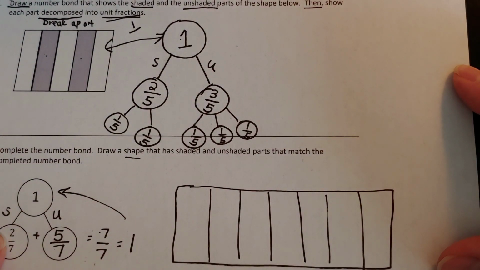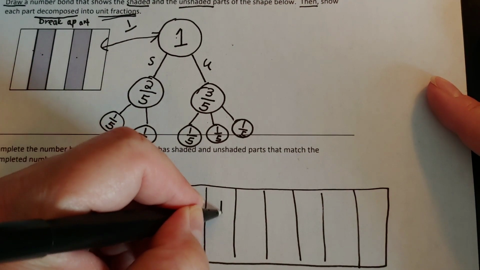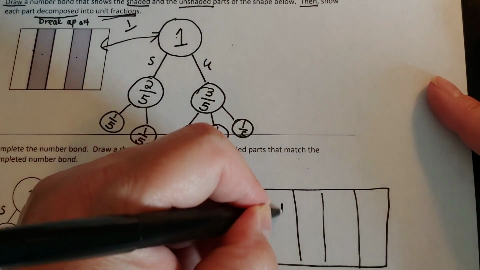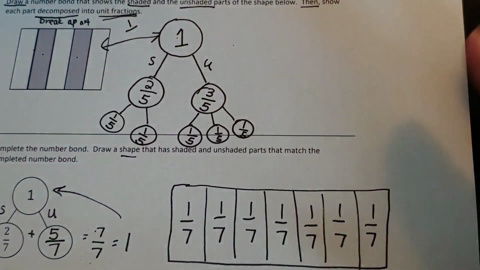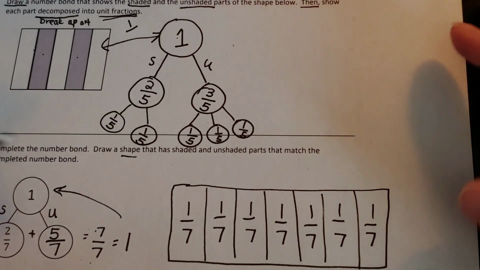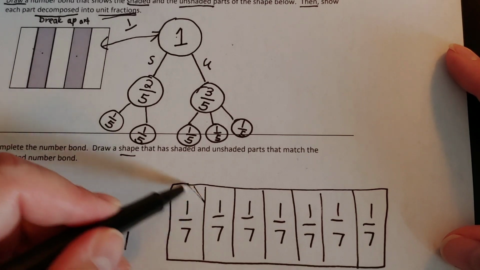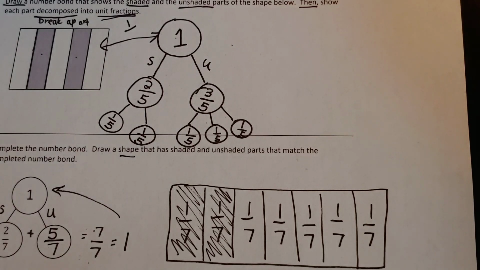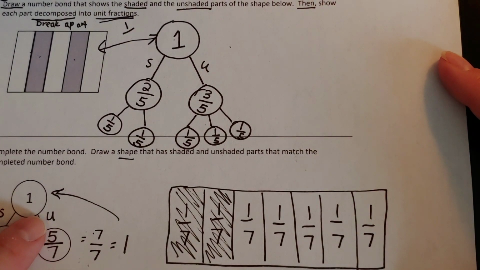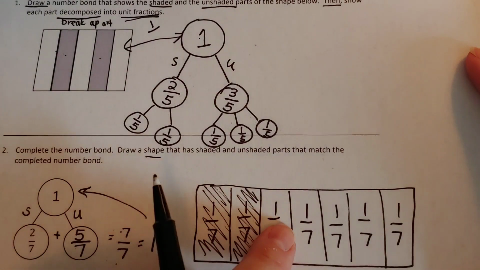And it says that we have to draw a shape that has shaded and unshaded. So how many are shaded? 2 of them. Should I just come over here and quickly draw 2? No, I'm going to label this because I'm a good math student. So I know that each piece or part of this whole thing is a 7th, 1/7. 1 out of 7, 1 out of 7, each piece. It's a unit fraction. So I'm going to go ahead and shade, because you're S here for shade, 2 out of the 7. So I'm going to just lightly take my pencil or pen and shade 2 of them. And then how many did we say were unshaded? Right? We said 5. So 1, 2, 3, 4, 5.